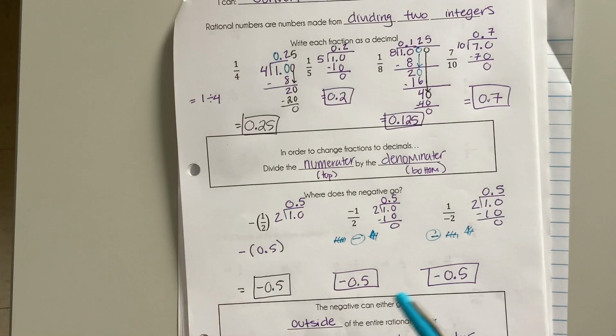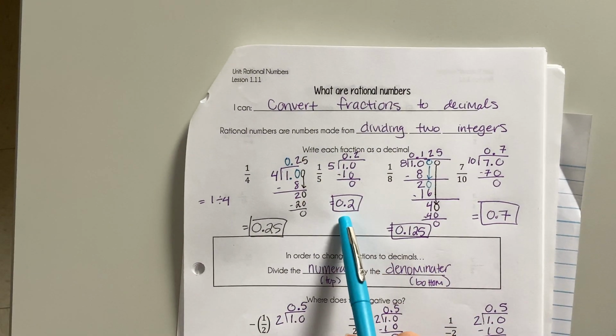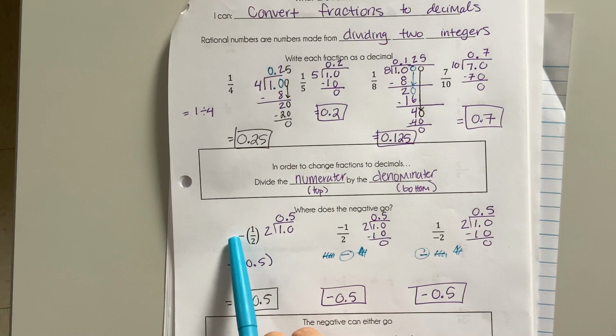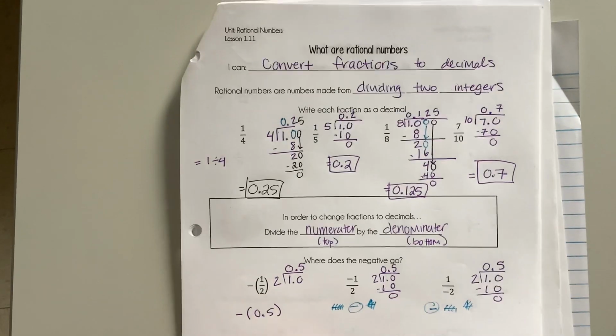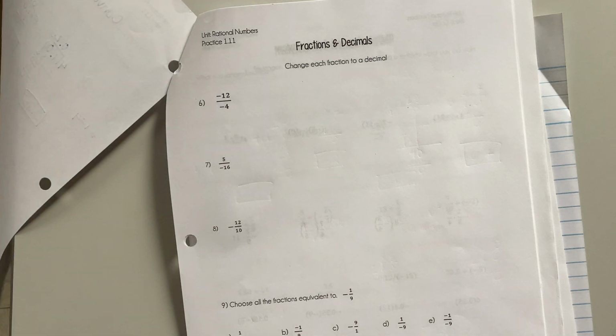Okay. All right, so numerator, the top, divided by the bottom each time. And then if the negative is in front, it can either go to the top or go to the bottom, but not both. All right, and then the rest of it is just the same idea, using our long division methods and adding our negative rules.